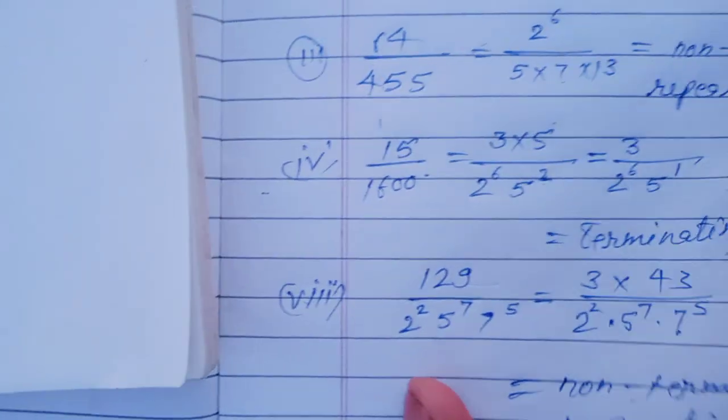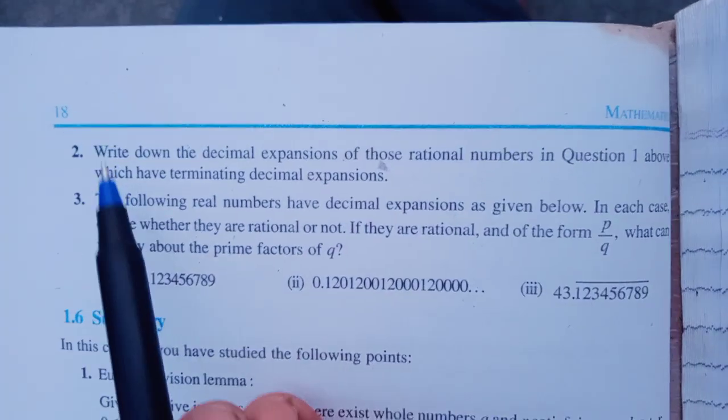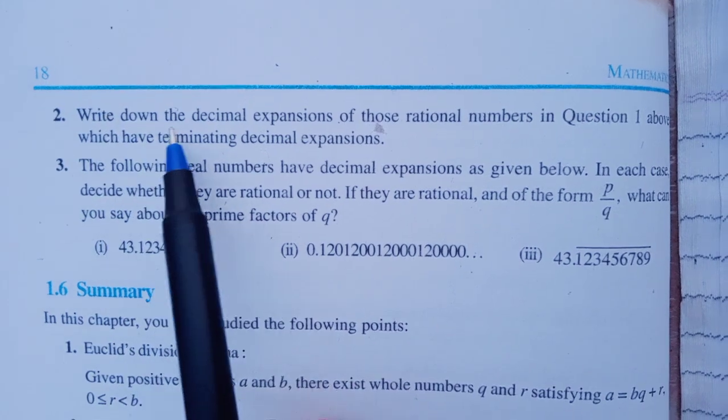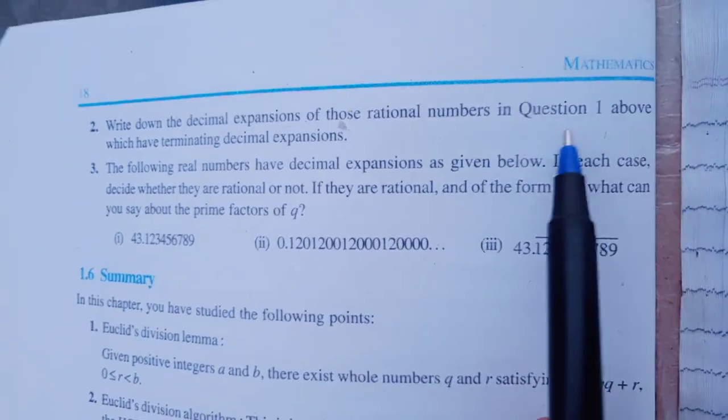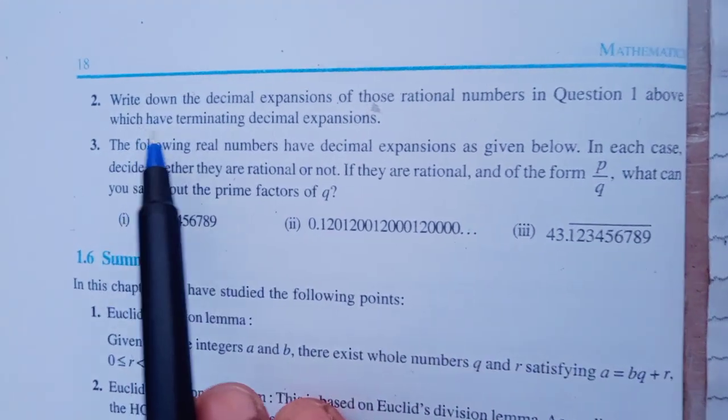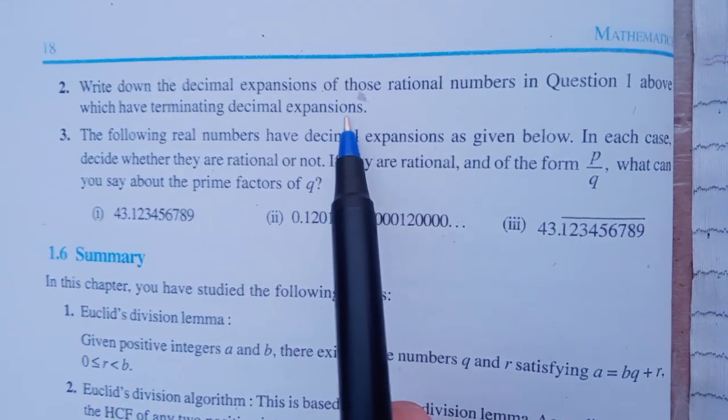Okay. Next, question number 2. Write down the decimal expansions of those rational numbers in question number 1 above which have terminating decimal expansions.